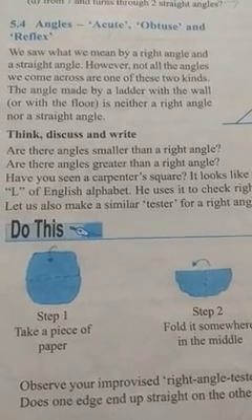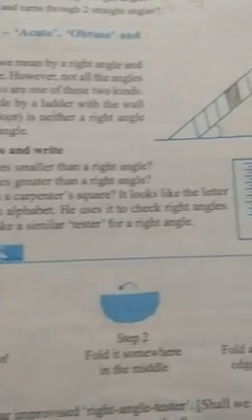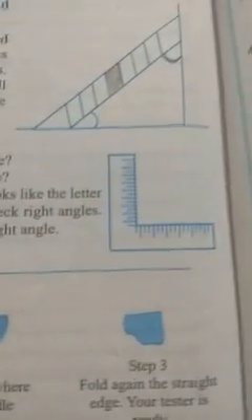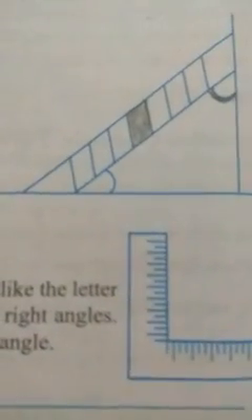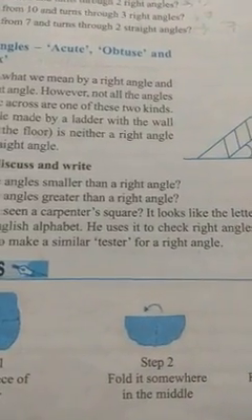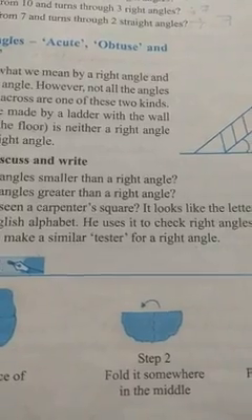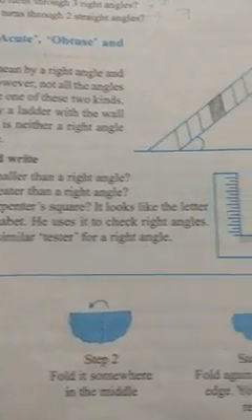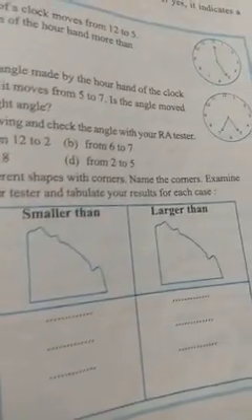What is an acute angle? The angle which is less than 90 degrees is said to be an acute angle. All angles less than 90 degrees are acute angles. And what is a right angle? Now this angle is less than 90. It forms an acute angle.